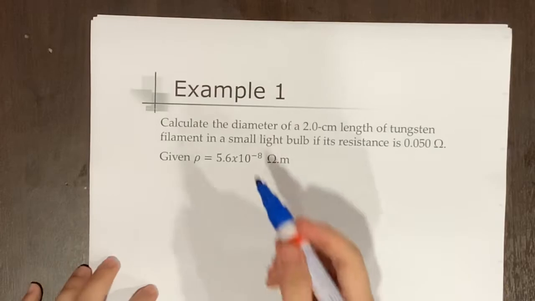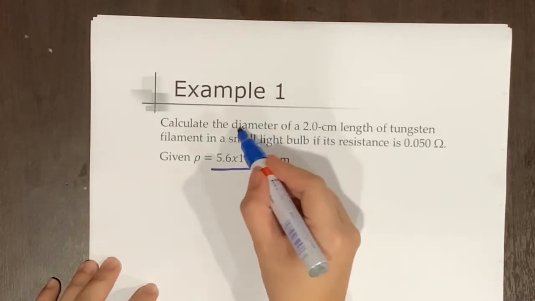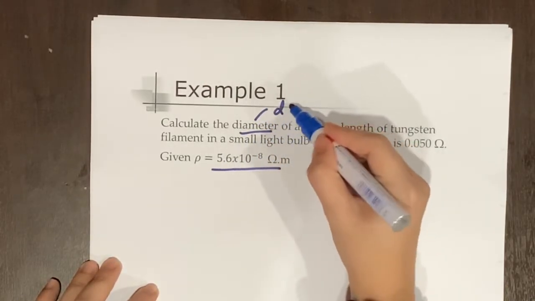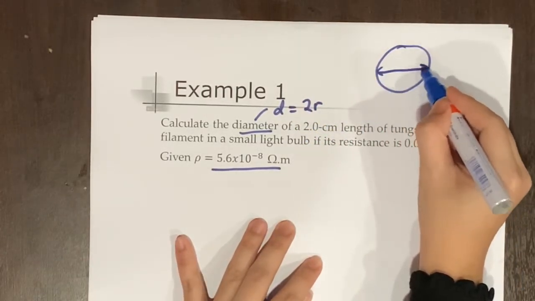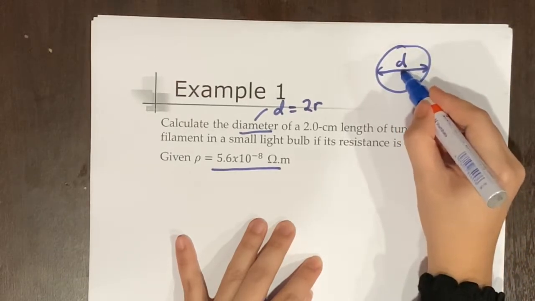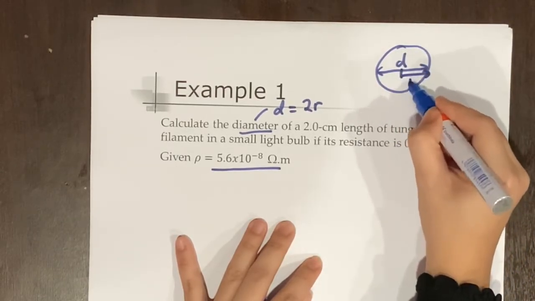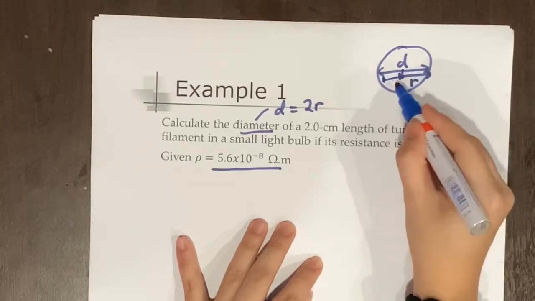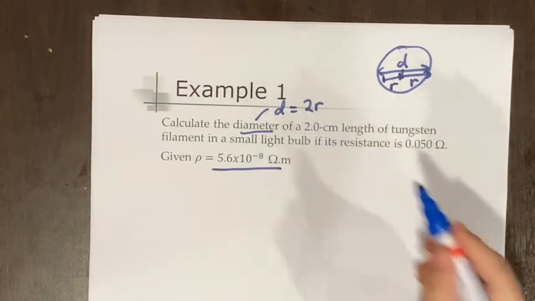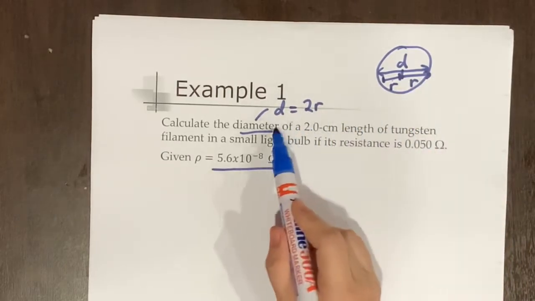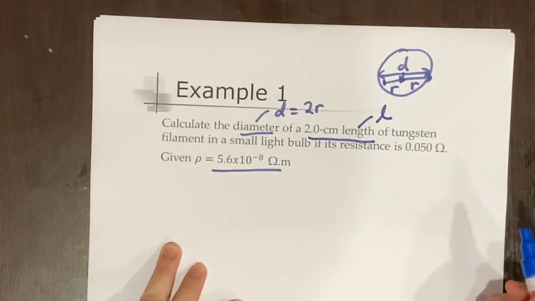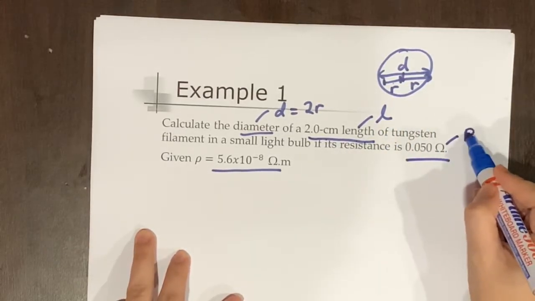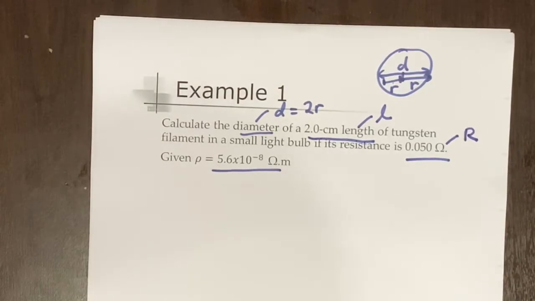ohm, given the resistivity. Diameter, so D is equal to 2R. For the wire, this is the diameter, so diameter is equal to 2R, where R is the radius. The 2 cm length will be L, and resistance is R. So what equation do you want to use to find the diameter?